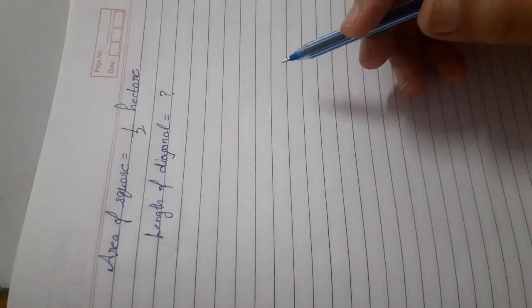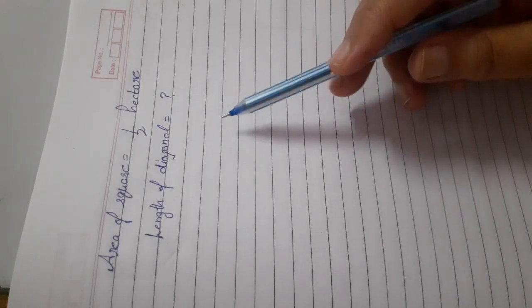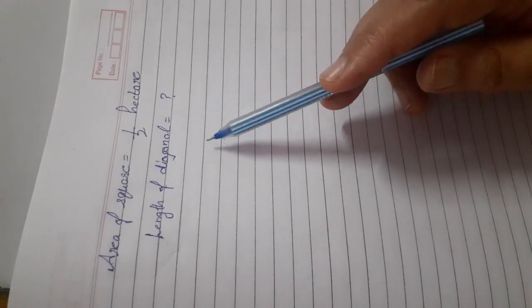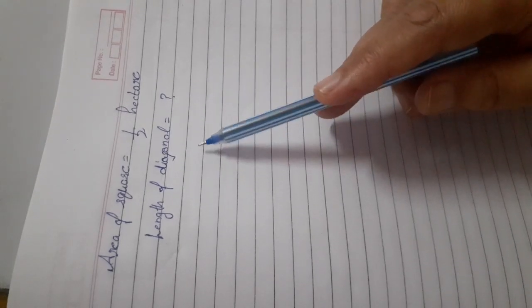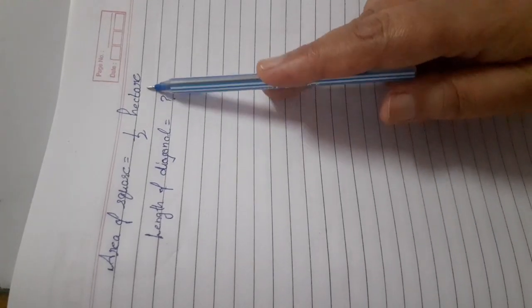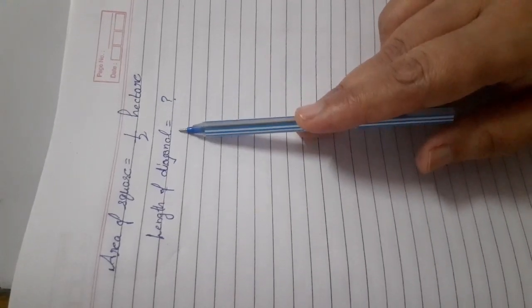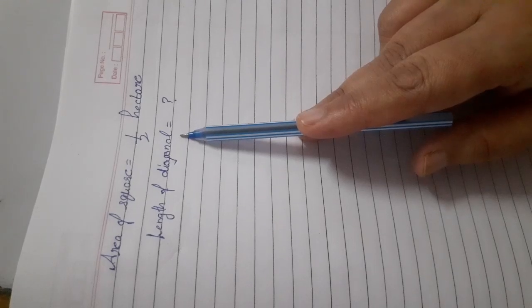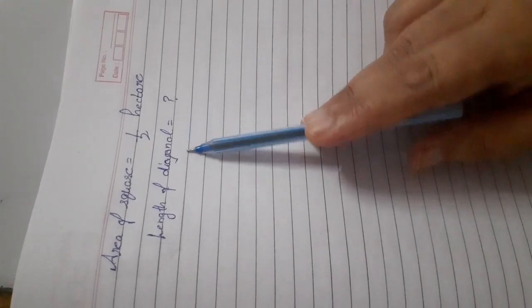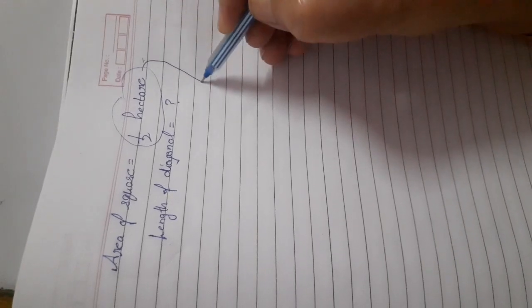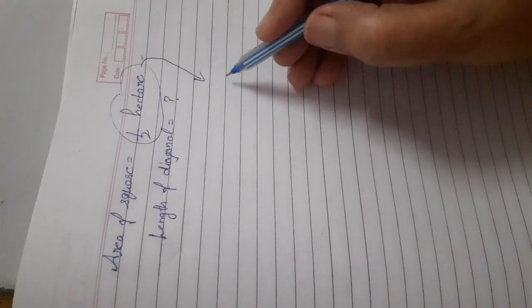13th question. The 13th question is the same as the 12th question. They have given the area of a square as half hectare, and they are asking you to find the length of the diagonal. So again the same, only the half hectare. Now this half hectare I will change into meter square.